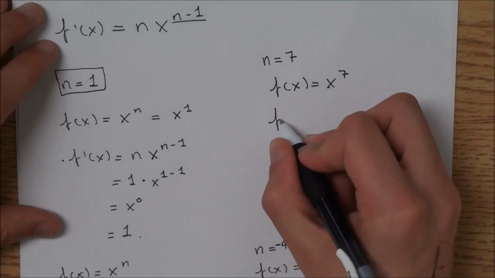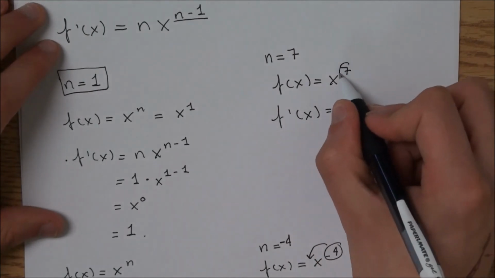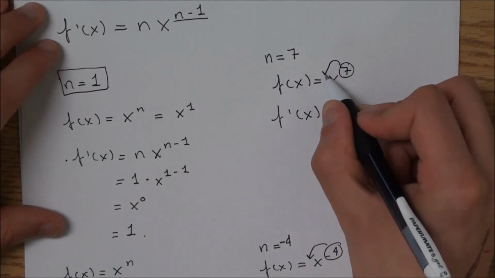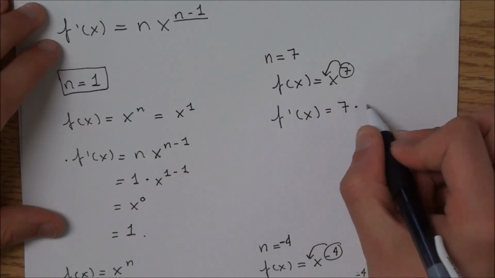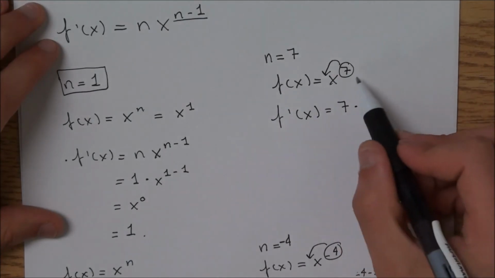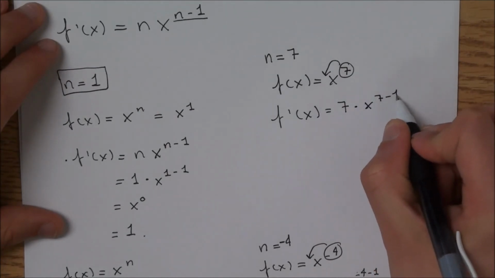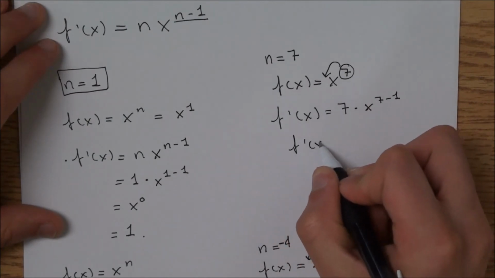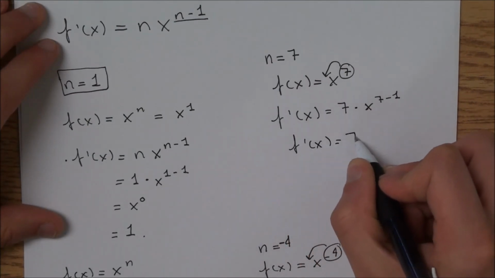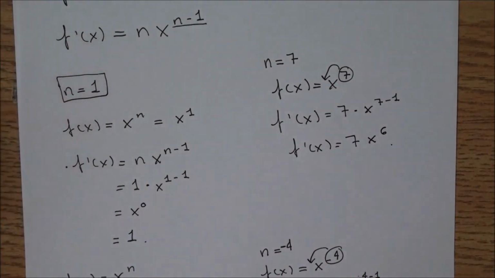The derivative of that function will be f prime x equals, remember, same thing, the 7 as the exponent comes down right in front of the x and becomes a constant. 7 times x to the same exponent minus 1, so x to the 7 minus 1. And the derivative will then be 7x to the 6. So that was it for the power rule.